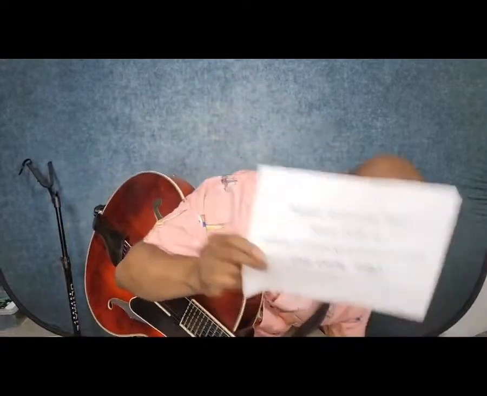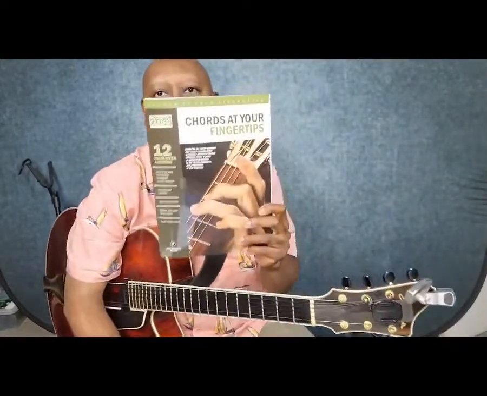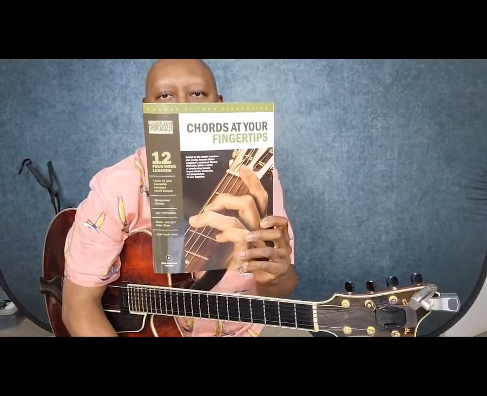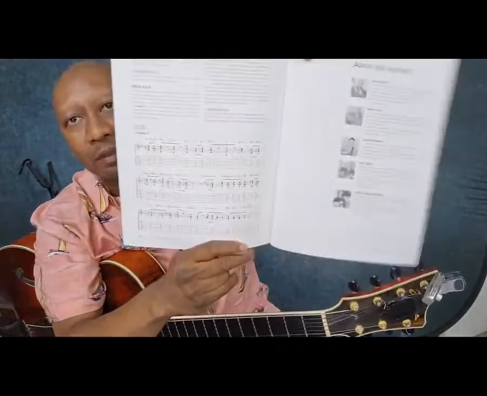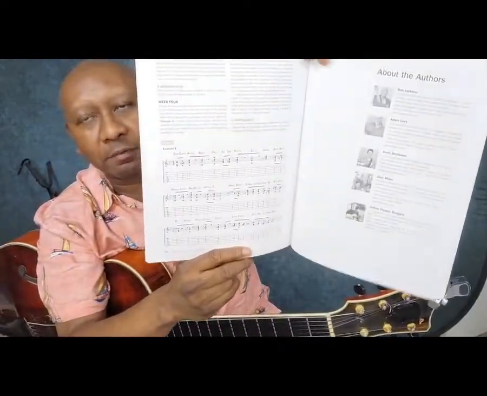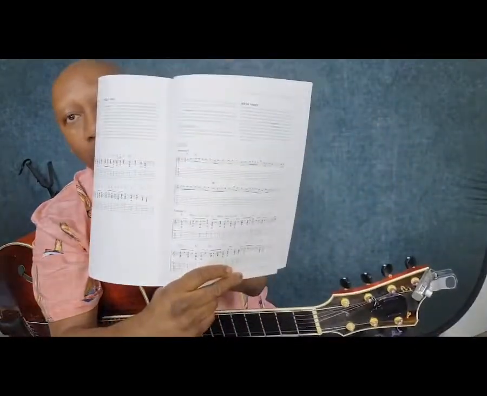And you can get cool books like my book, Chords at Your Fingertips, all about cool chords that you could use for chord melody. Here's one of my exercises right here where you can learn a full chord melody of, I think it's called Billy Boy. You develop it from one simple melody line into a full chord melody. So it's a really great book.